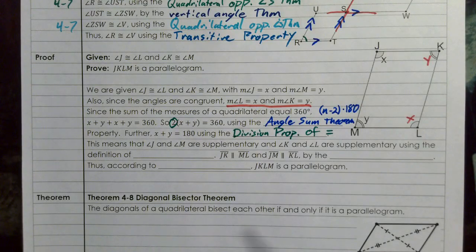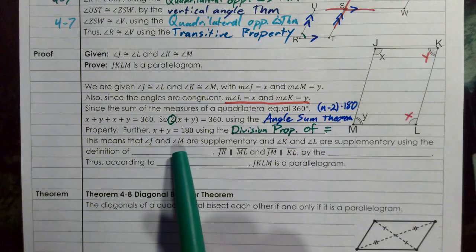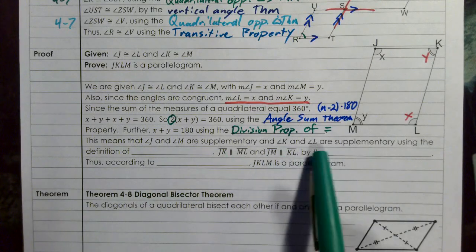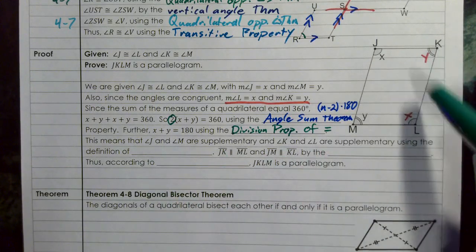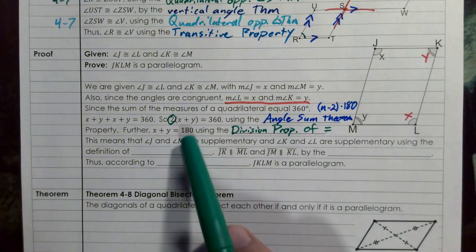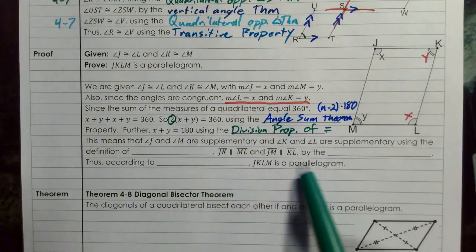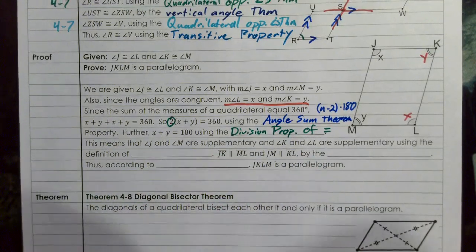Okay, so J and M are supplementary and K and L are supplementary because if we take X and Y and add them together, we get 180. X and Y, we get 180. Using the definition of, well, that's what supplementary means.